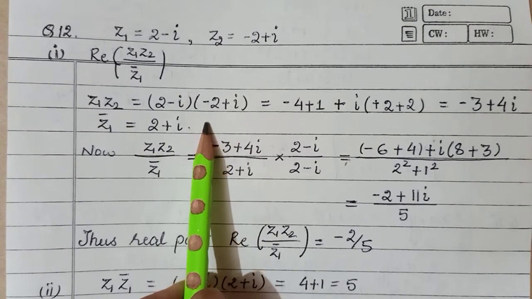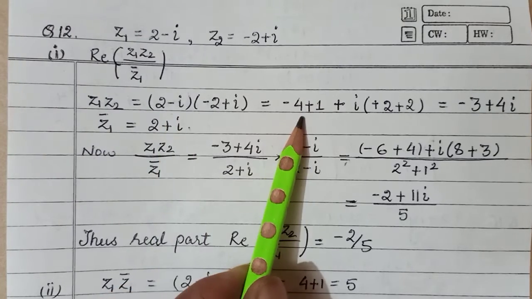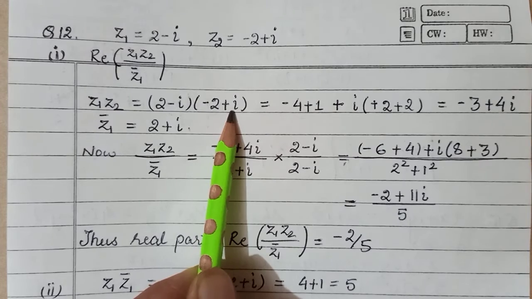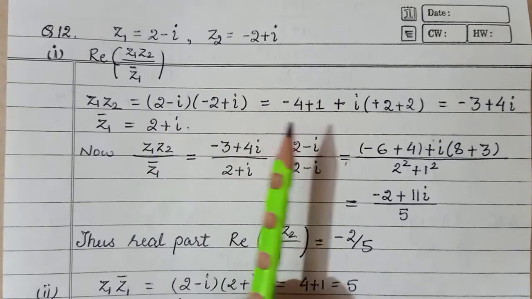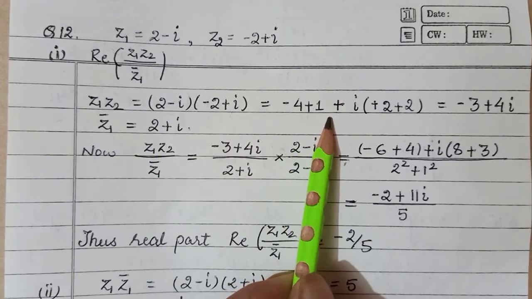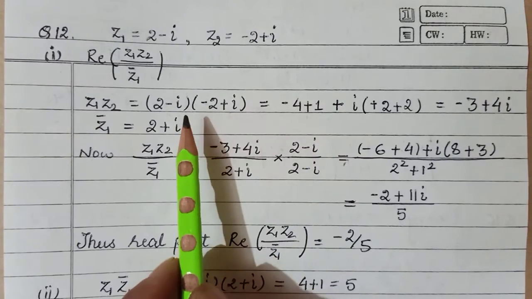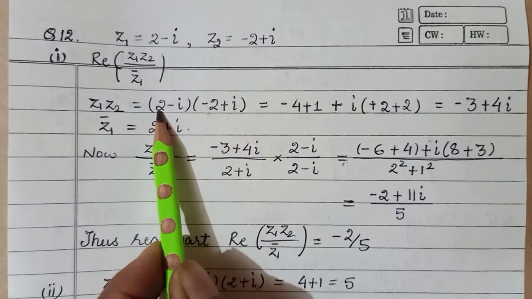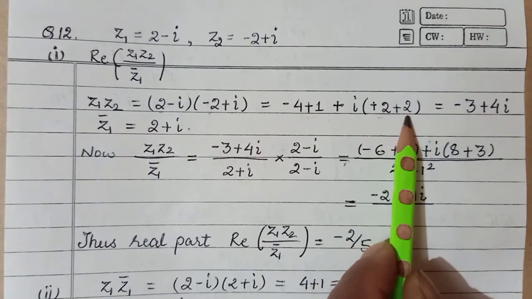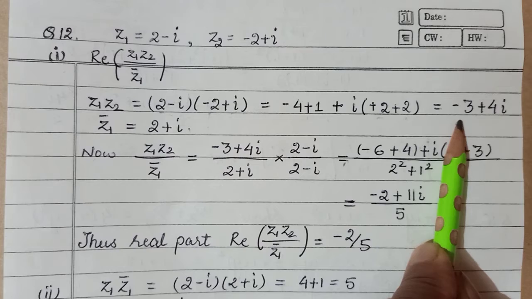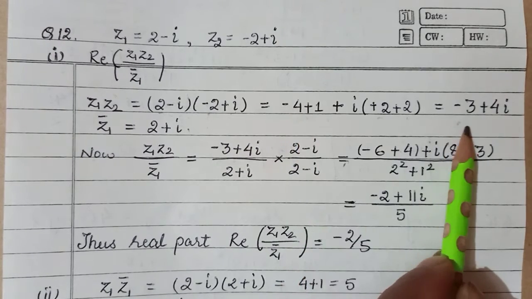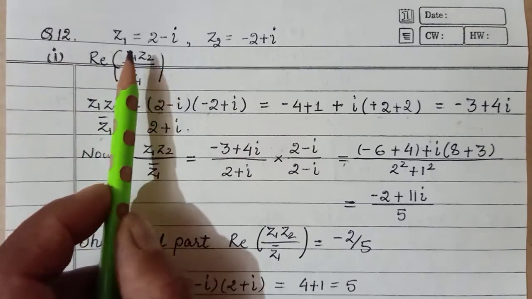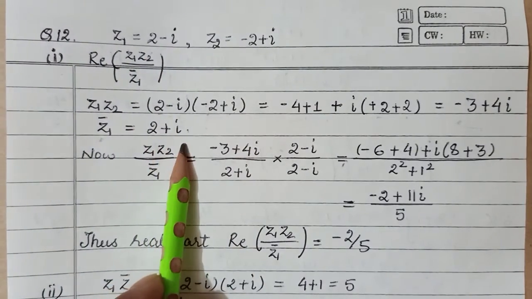Okay, so we know it: real part into real part, 2 into minus 2, minus 4, imaginary part into imaginary part, so minus 1 into plus 1, and minus of minus, 2 negatives will make it positive, and 1. And for the imaginary part, it's imaginary into real, so plus 2 from here and imaginary into this real, another plus 2. So we end up getting minus 3 plus 4i. Then the conjugate of z1, 2 minus i, becomes 2 plus i.